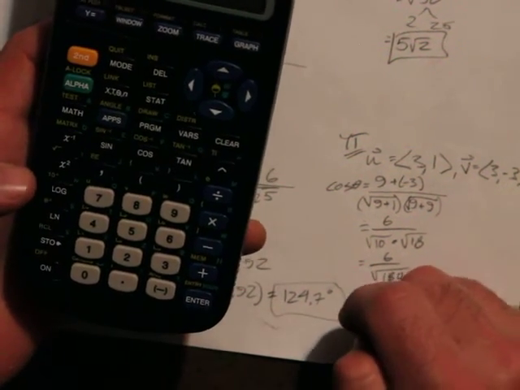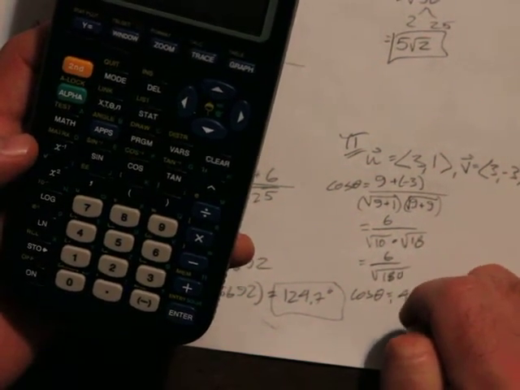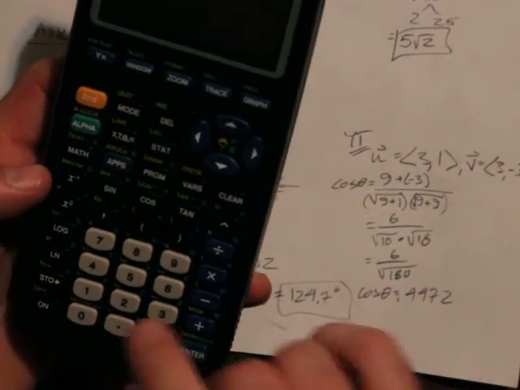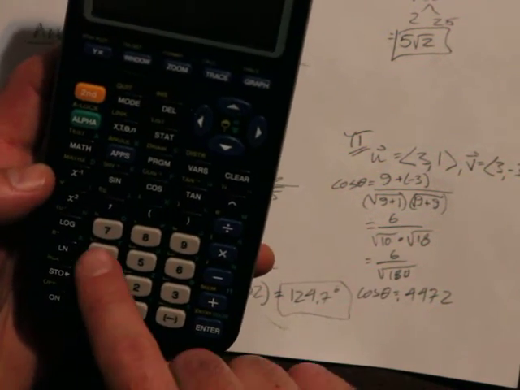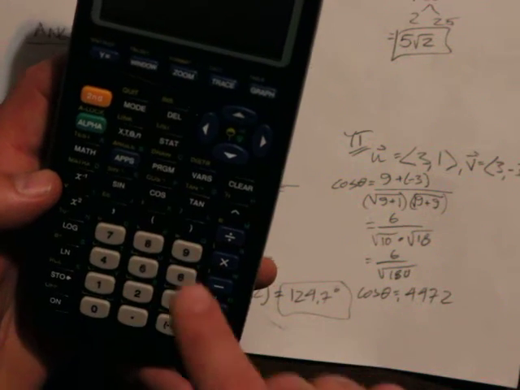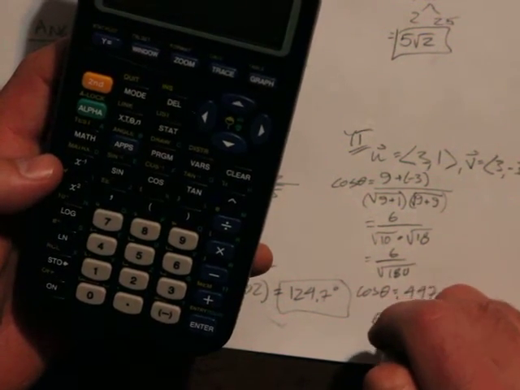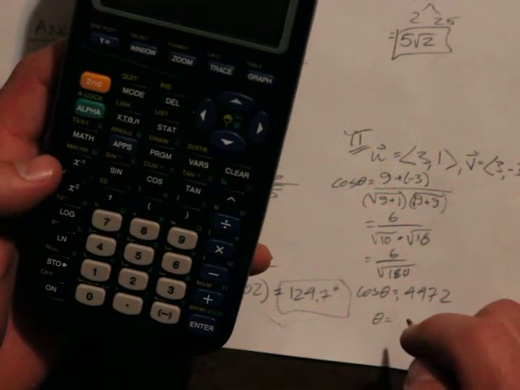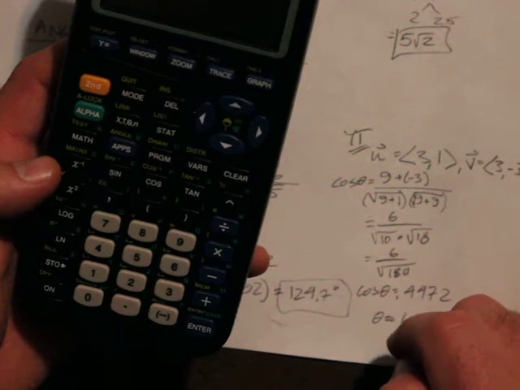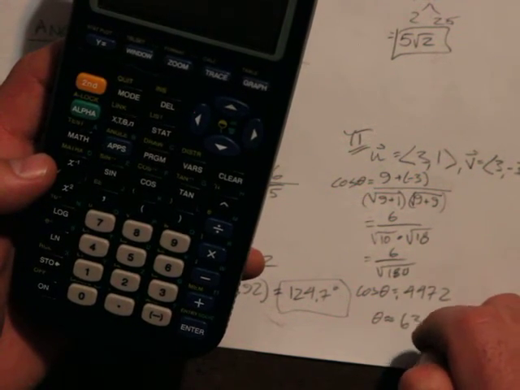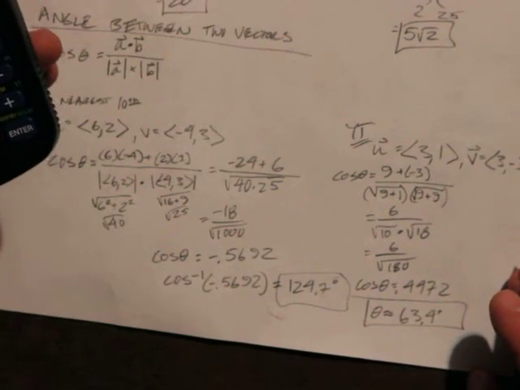I've got cosine of theta equals 0.4472. And I'm going to inverse cosine 0.4472, and I get theta equals approximately 63.4 degrees. So hopefully that's what you guys got there too.